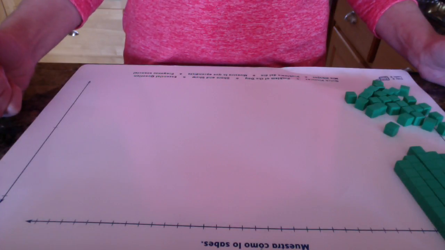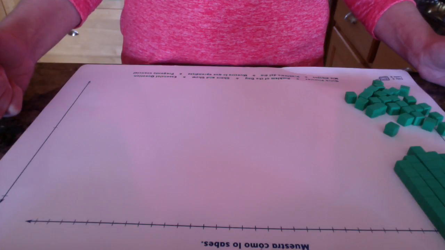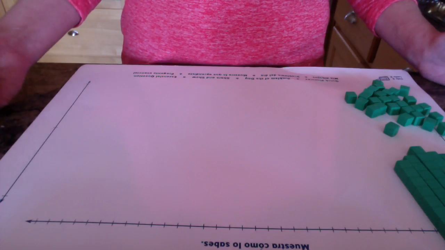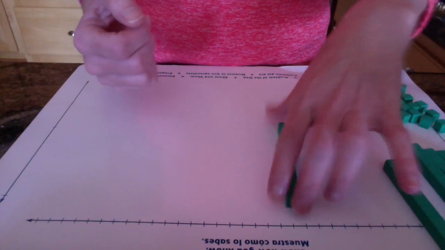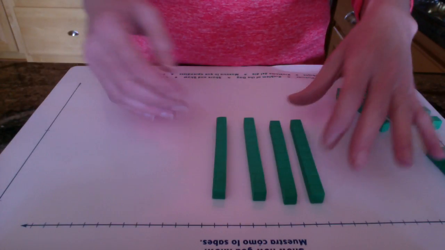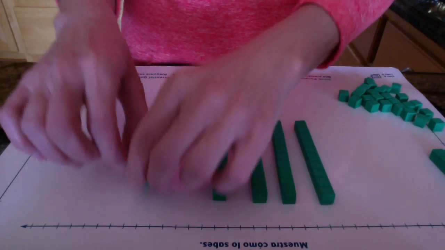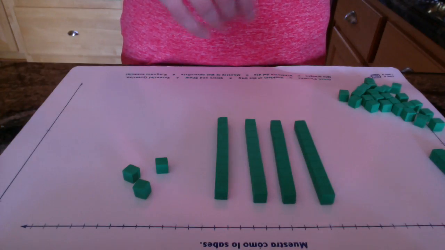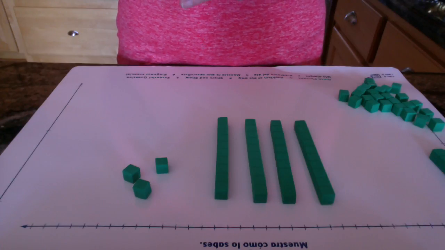If I were teaching a student how to look at 43, take away or subtract 27, I would first prompt or probe them to build 43 using the base 10 blocks. Most likely, if they had knowledge of tens and ones, they would use 4 tens and 3 ones. That would be 43. And then I would ask them to subtract 27.